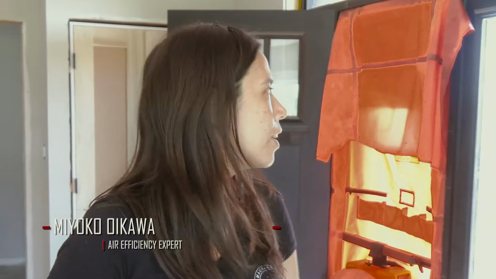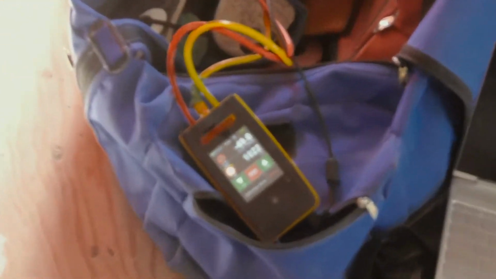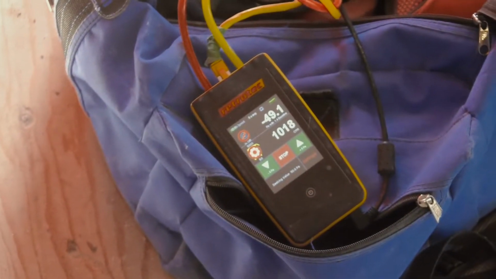So we are all set up to do a final air test for this house. We have the fan set up on the door to do a blower door test. That's going to measure the air leakage across the envelope of the house, meaning the exterior walls. And then it's going to give us a final number in terms of ACH, or air changes per hour.